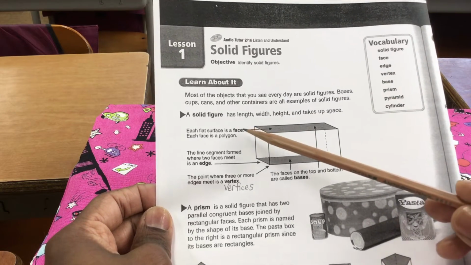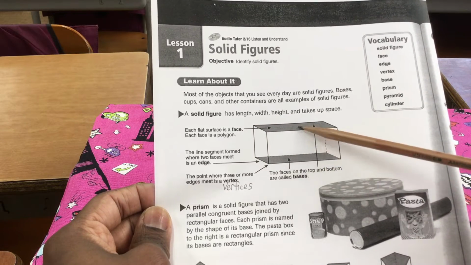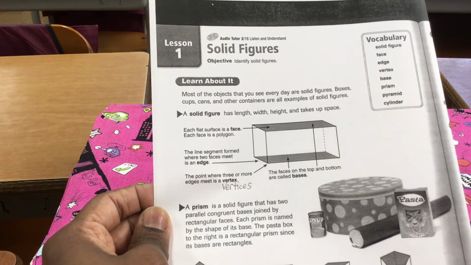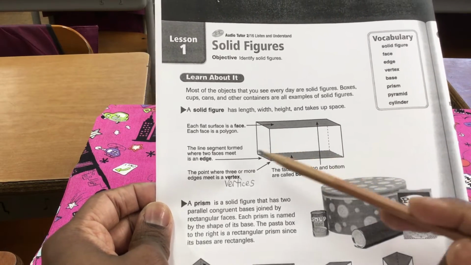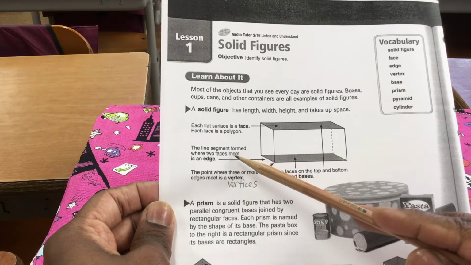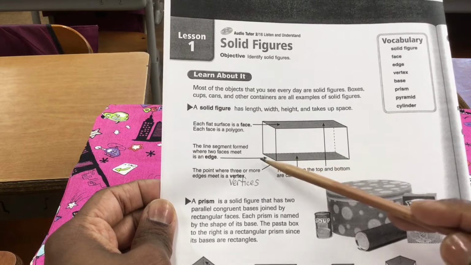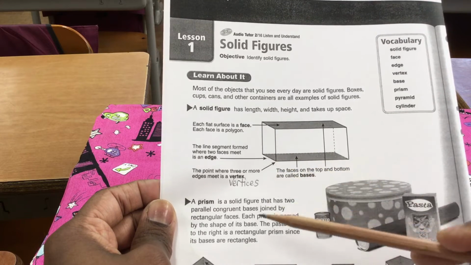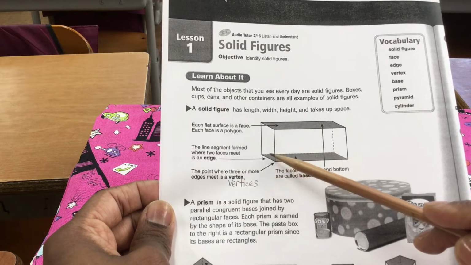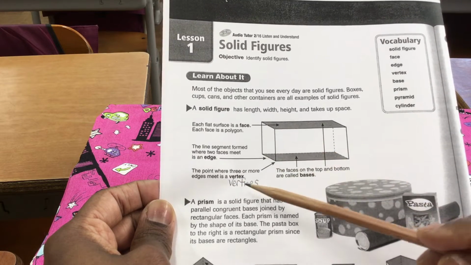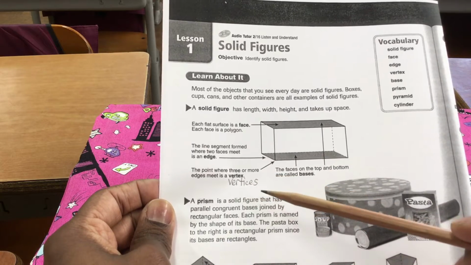Please remember that each flat surface is a face. The faces at the top and the bottom are called bases. Please remember that the line segment formed where two faces meet is an edge, like right here. Please remember the point where three or more edges meet is a vertex. More than one vertex, they are called vertices.